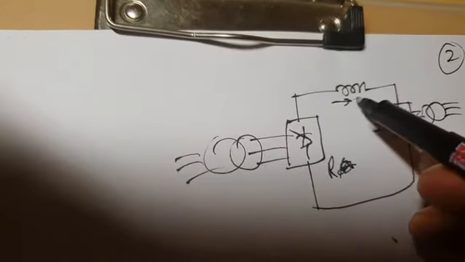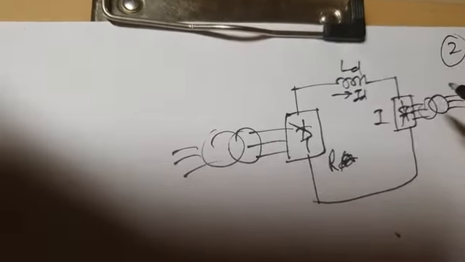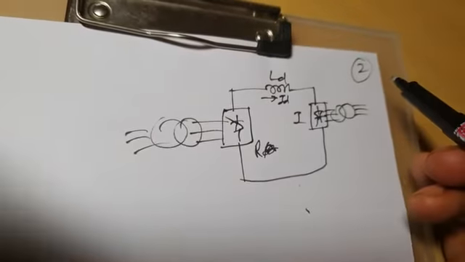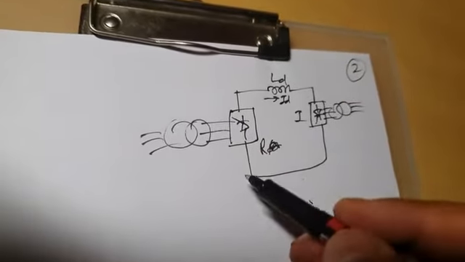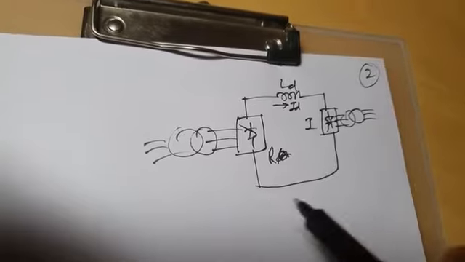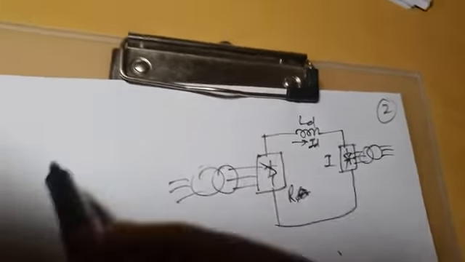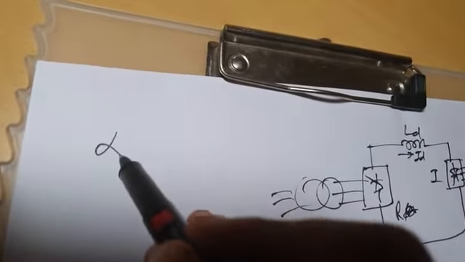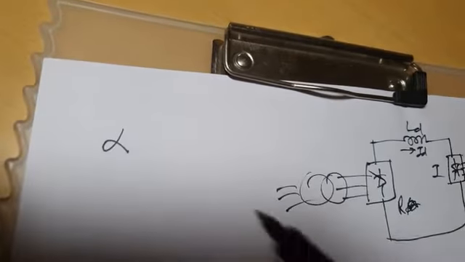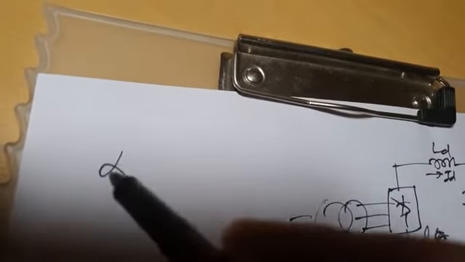Okay, this is current ID and this is the DC reactor, the smoothing reactor LD. Now the converters are operating at a certain alpha. Okay, for power flow control, this alpha control is exercised.